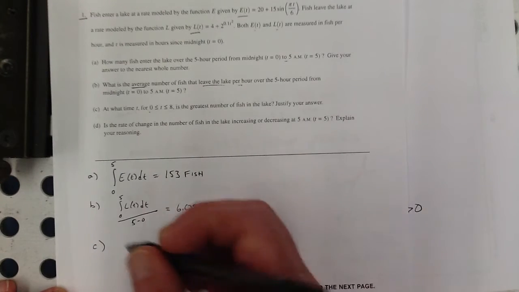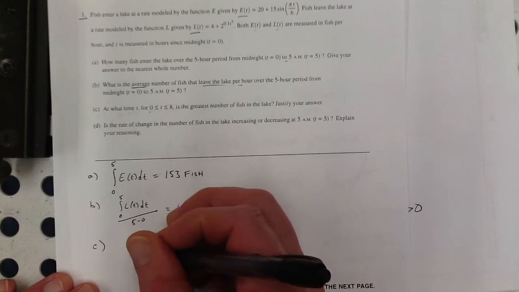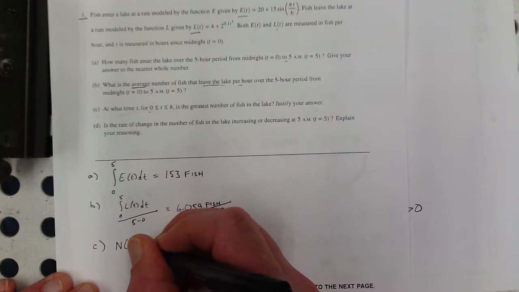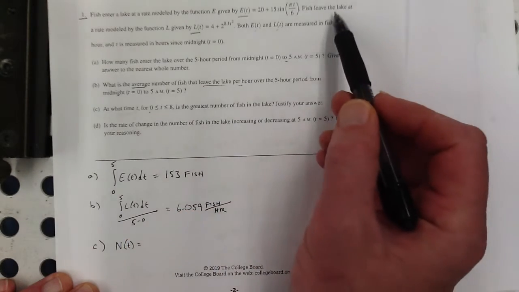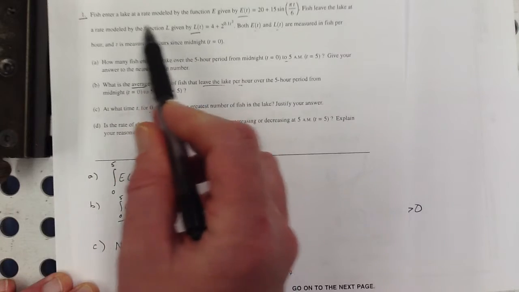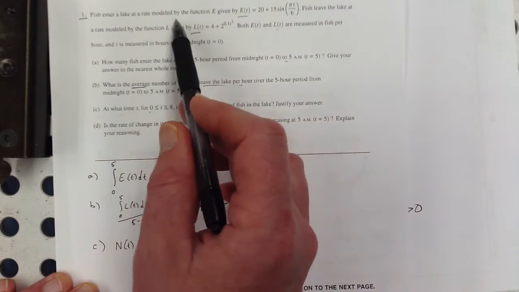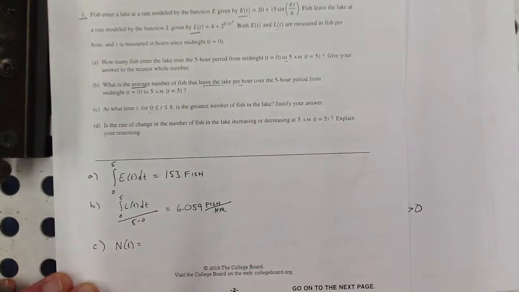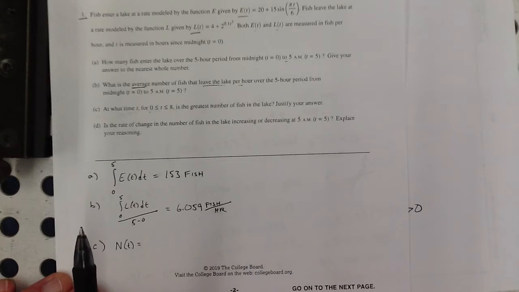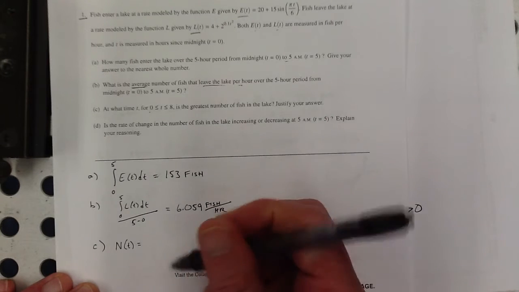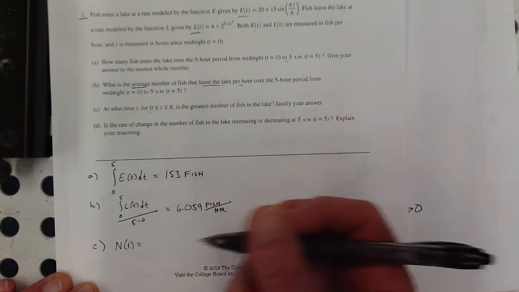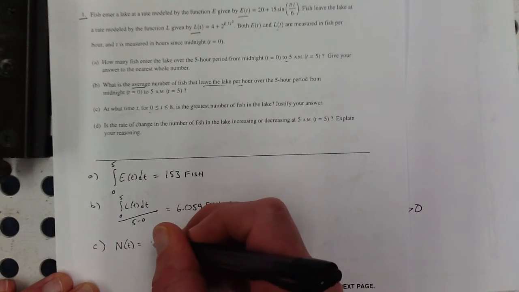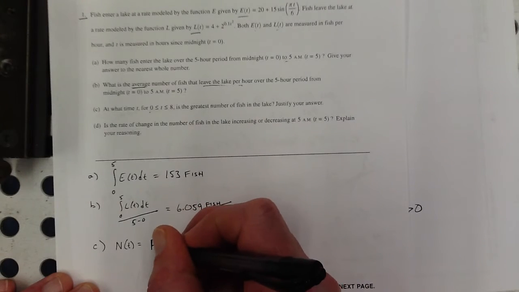Okay, so I think the first thing I need to do is make a number of fish function. The number of fish as a function of time is equal to the integral, and I guess it doesn't matter how many fish are in the lake to start, because when I take the derivative of this, I could just put in a constant here, like the number of fish at time 0.